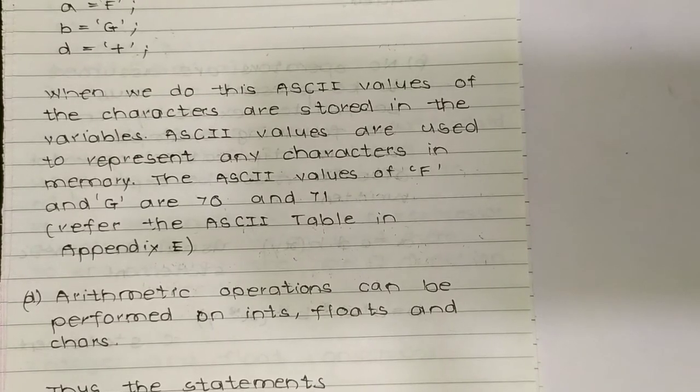ASCII values are used to represent any characters in memory. The ASCII values of f and g are 70 and 71. So this was point C.